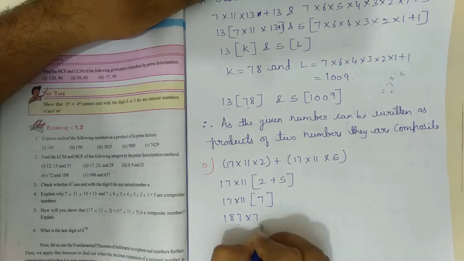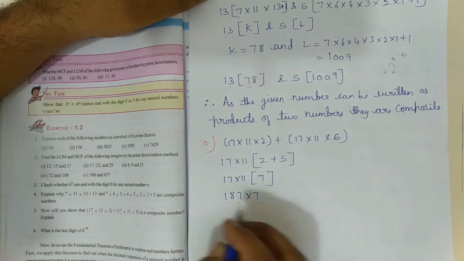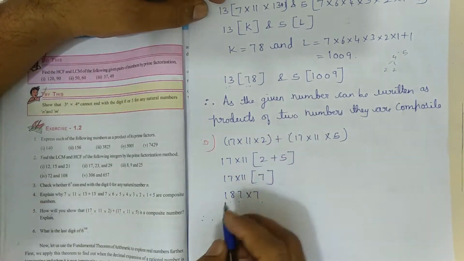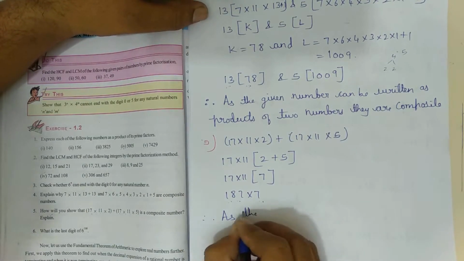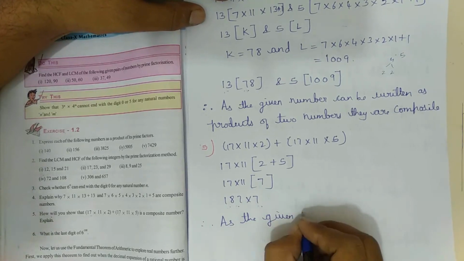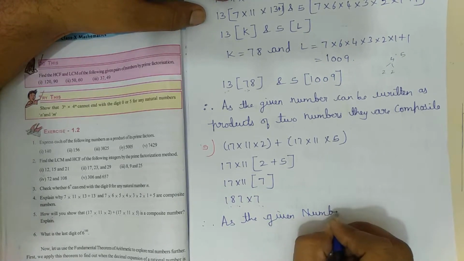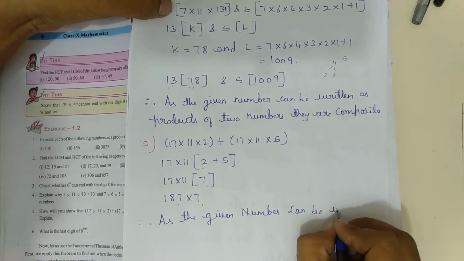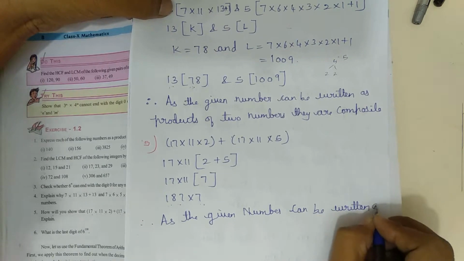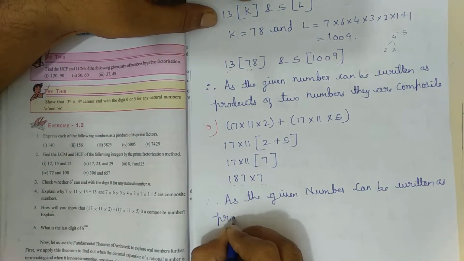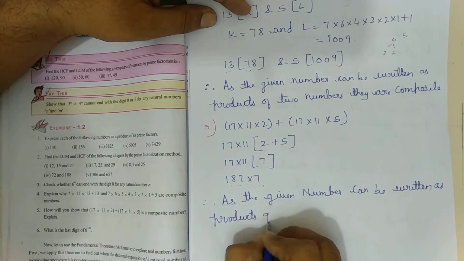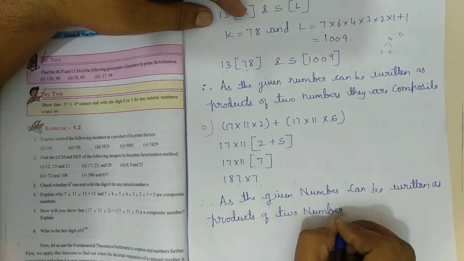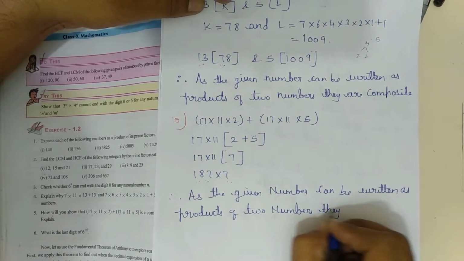Here also we have the product of two numbers. So the same reason you can give here: as the given number can be written as the product of two numbers, it is composite.